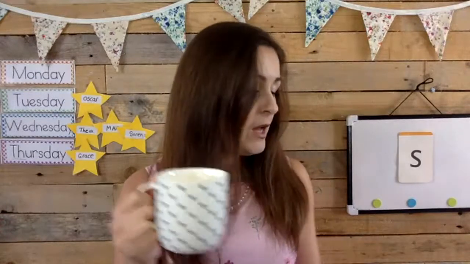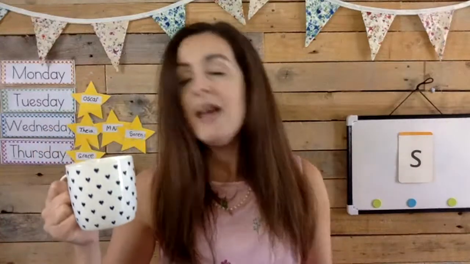So plain flour, 1 cup. I just use cups as measurements. Now, if you want to only make a little bit of small salt dough, then only use a small cup. But we want to make lots today because we're going to be making lots of wonderful things. So 1 cup of flour. Let's pour it in.